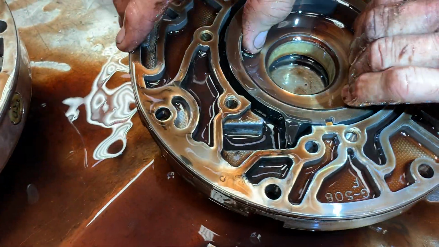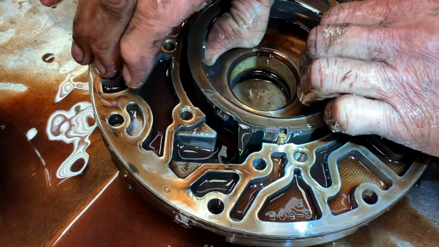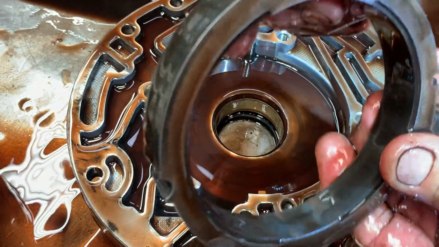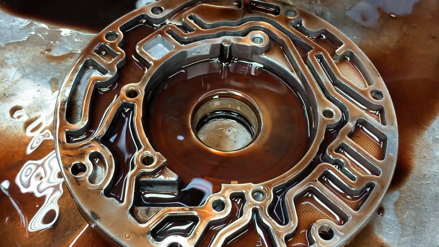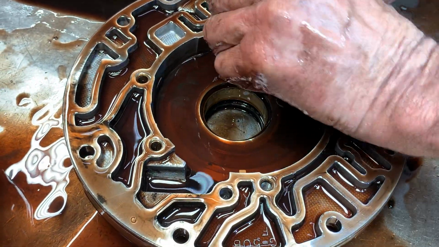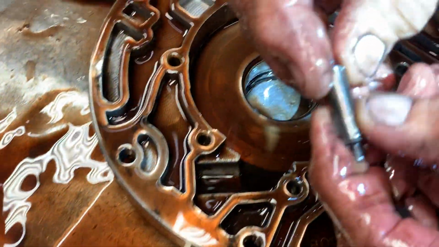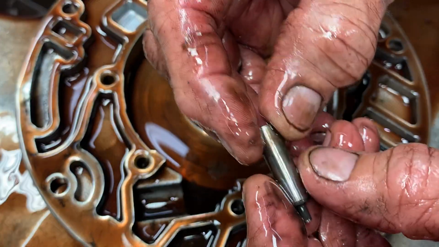But you can replace these two pieces separately. You don't have to keep them matched. They have to match, but I can get another piece here and put it on here as long as they match and clean up good. Don't want to forget your little spring. Make sure your pin doesn't have any wear. This feels really good. Don't feel anything.